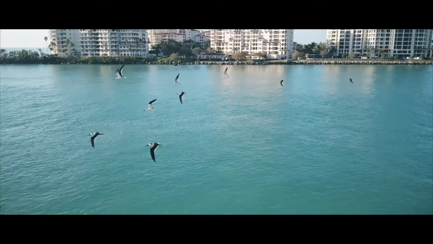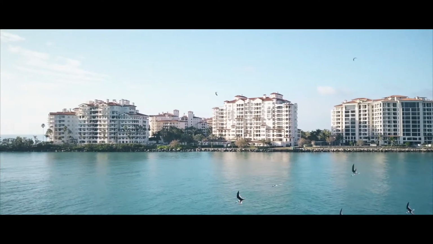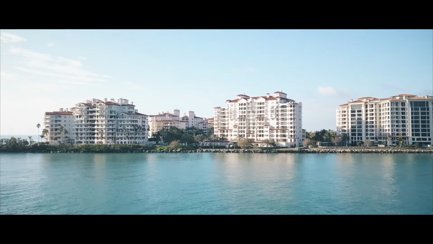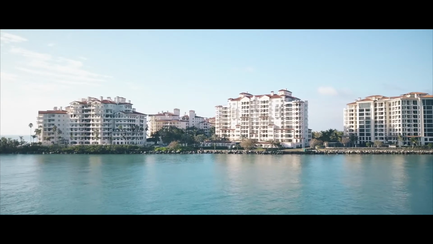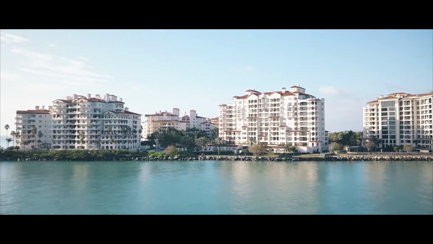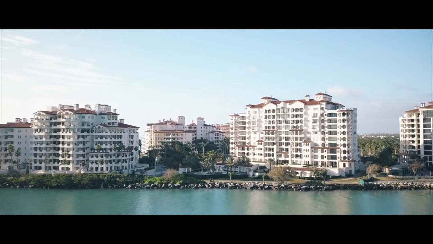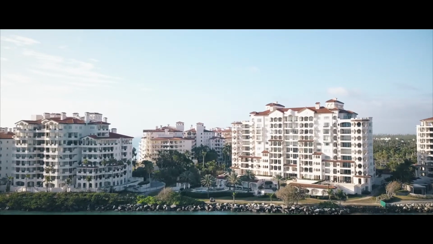This next movement is my all-time favorite. It's called the reveal. This particular movement is great for when you want to reveal a subject or location, giving your audience a bit of suspense. So what you're going to do is you're going to point your camera down. While moving forward, you will slowly raise your camera until it reveals the subject in the foreground.